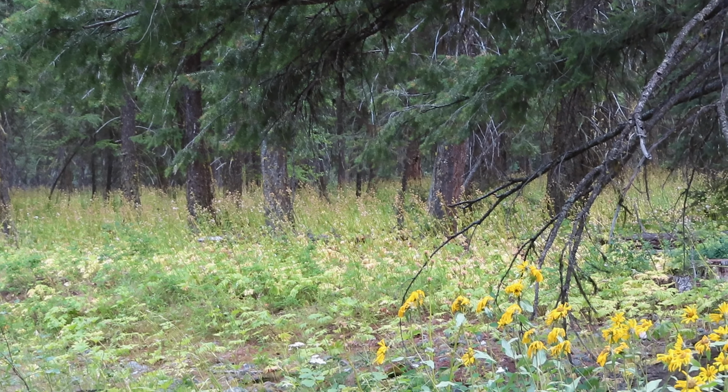This trail probably only goes back like 2 or 3 miles before there's a washout, so it's good. I haven't been back here this year. It'll be good to see what the trail conditions are, what's going on.